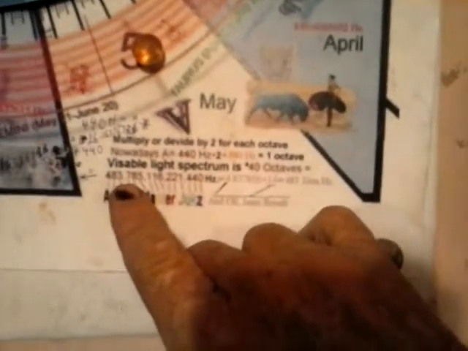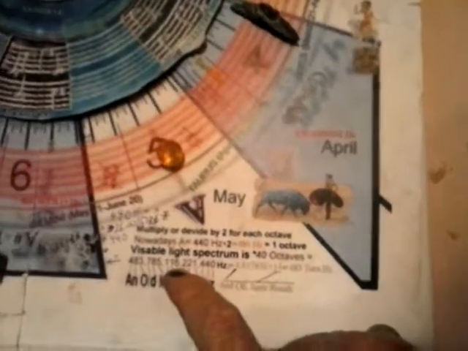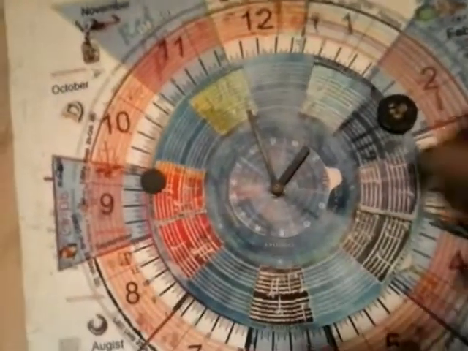By the time you go all the way around, you're back at 880, or in the case of you start at 483 trillion, once you go all the way around, you're at twice this, which is beyond ultraviolet. You start before infrared and end up in ultraviolet, and you only get about 8 notes chromatically.